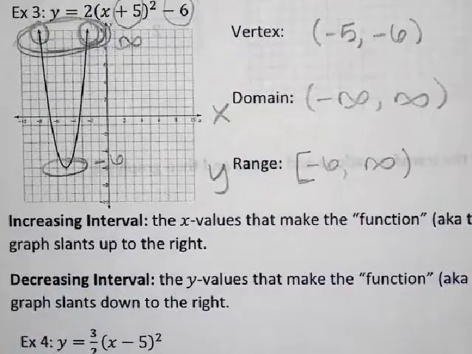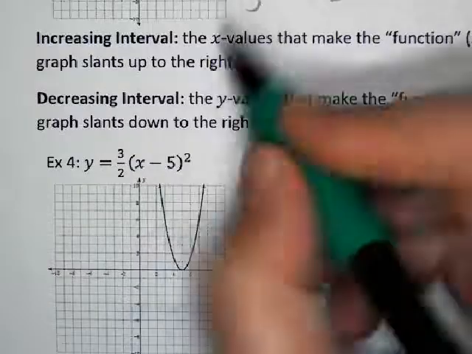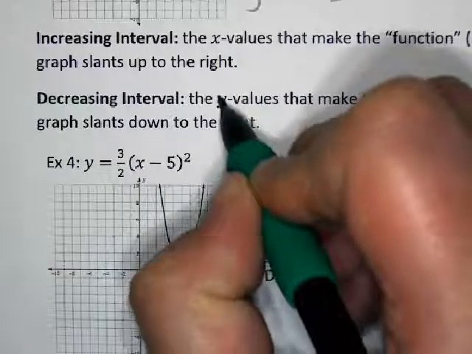All right. Next section, there's a typo again. Decreasing interval is still x values. So let's fix that typo.